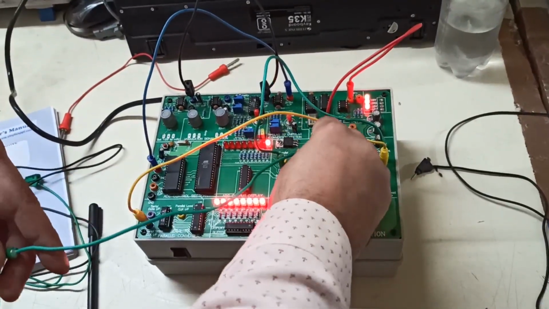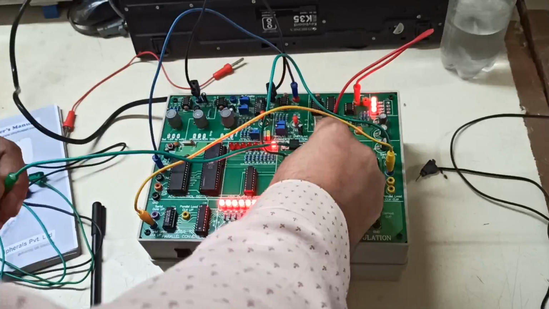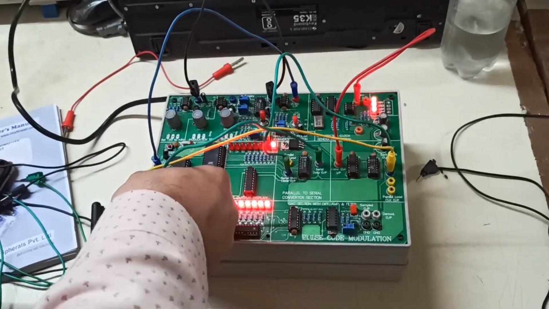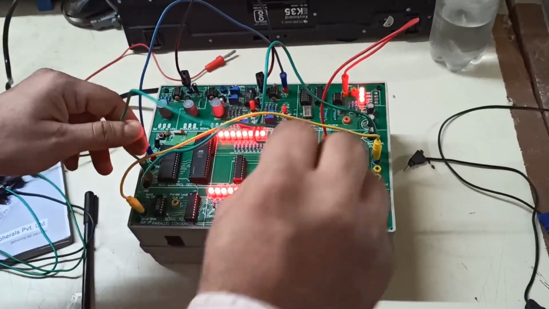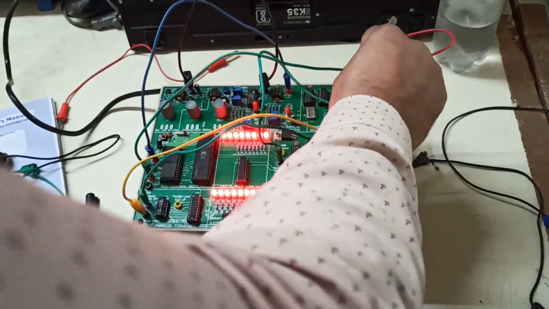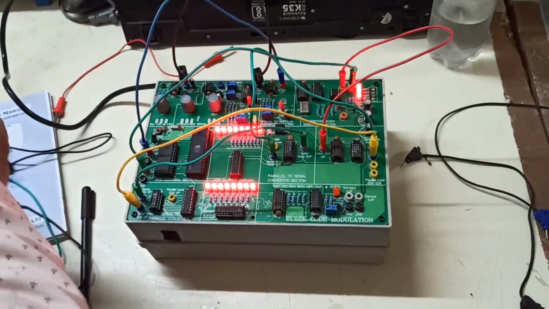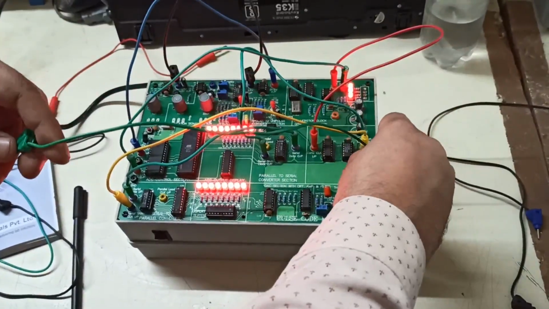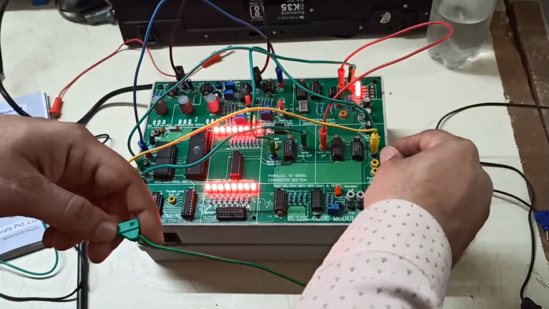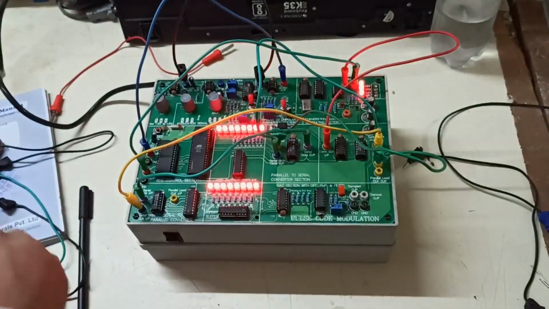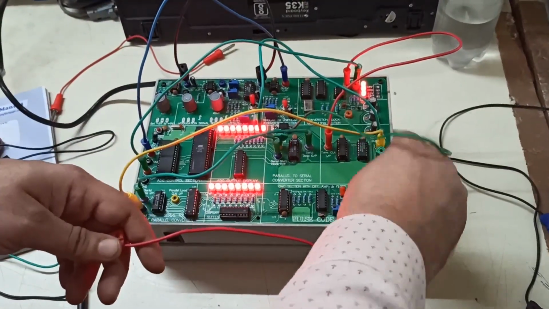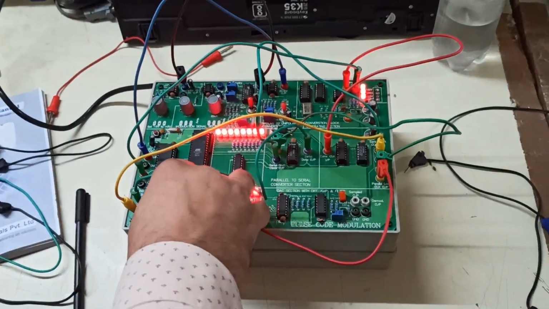The output of serial data goes to serial data input. Another serial clock output goes to here. The parallel clock from these 2 points, one goes to this parallel clock and the other goes to this parallel clock.